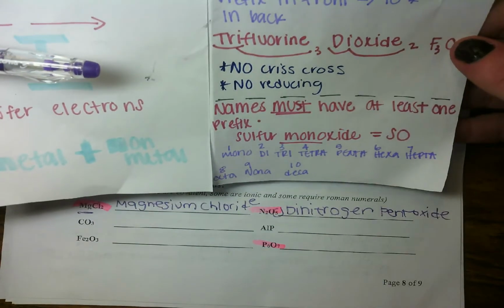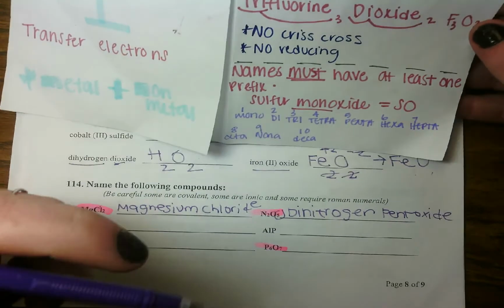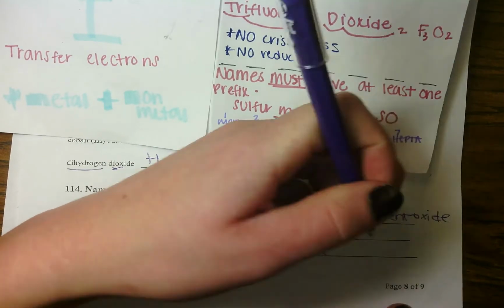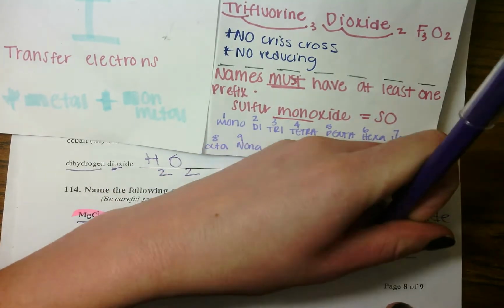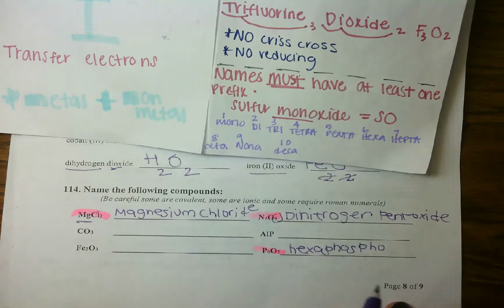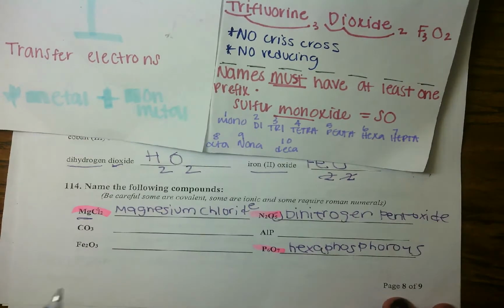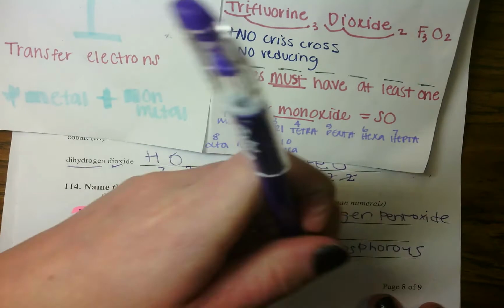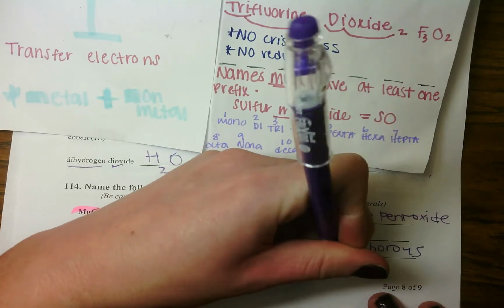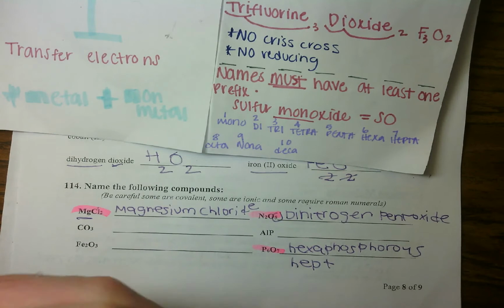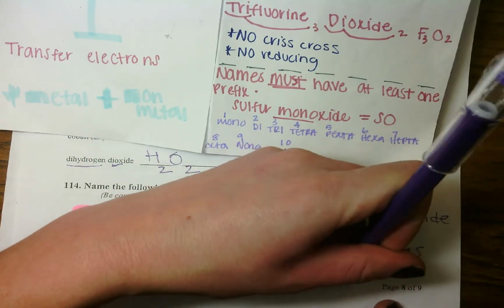So this is hexaphosphorus, and heptoxide. Normally we would say hepta, but A and O don't work correctly in English, so heptoxide.